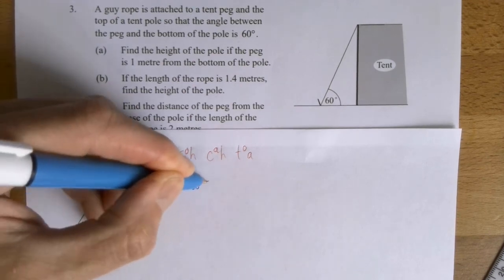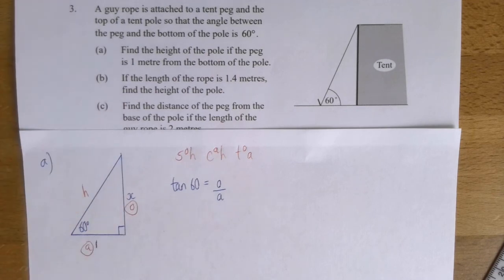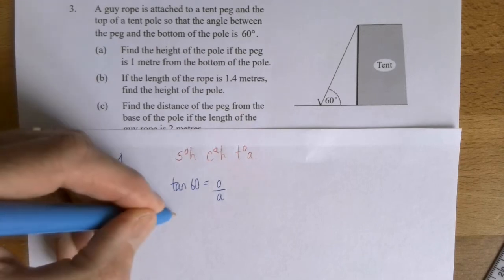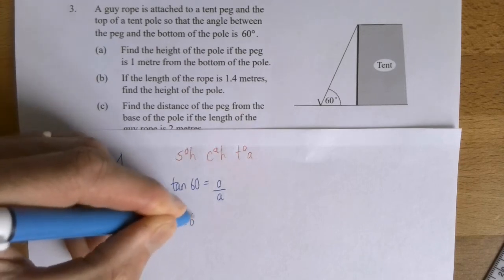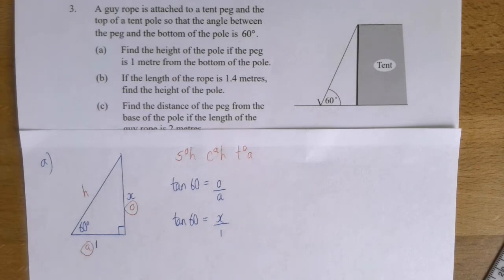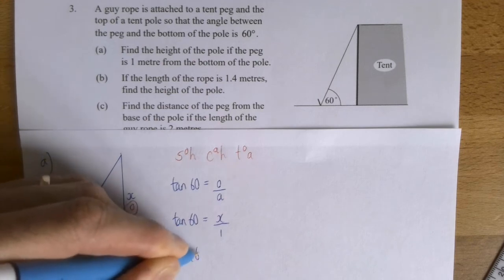Tan of 60 is equal to O divided by A, and I know that O is the side I'm trying to find, X, and A is 1, so tan 60 is equal to X divided by 1, and well, that means X is equal to tan 60, doesn't it? We multiply by 1, but it doesn't make any difference at all.